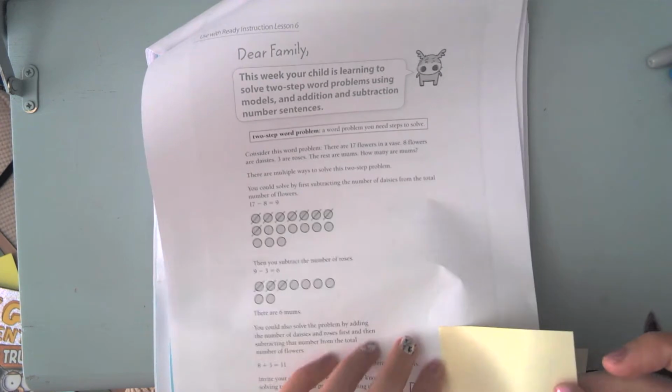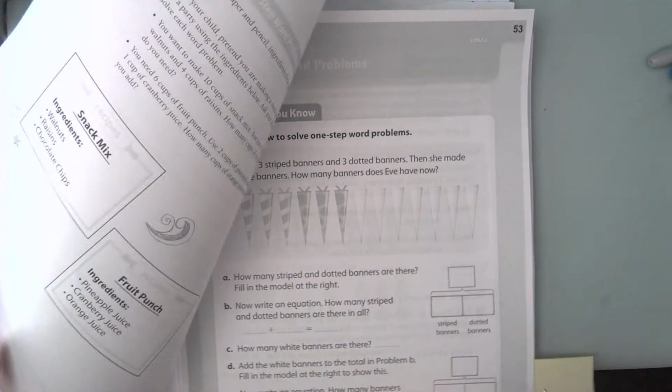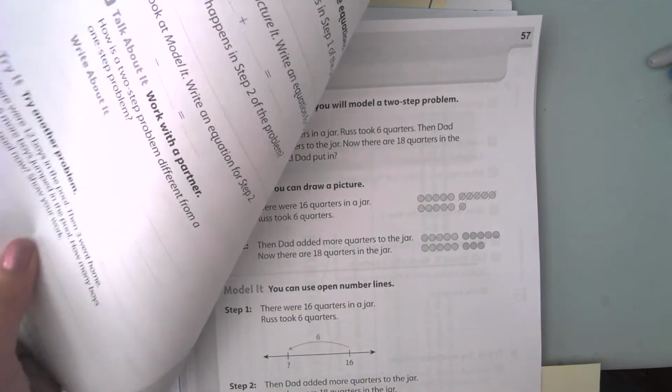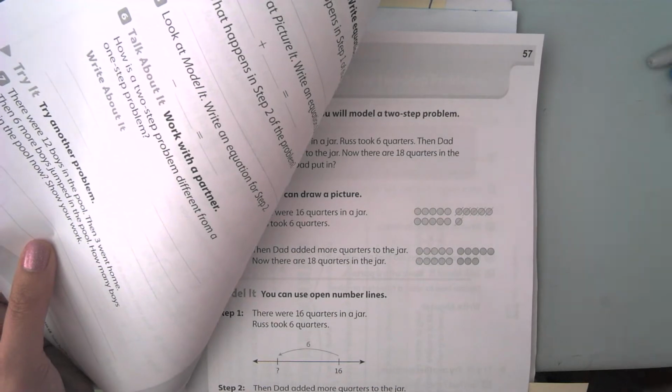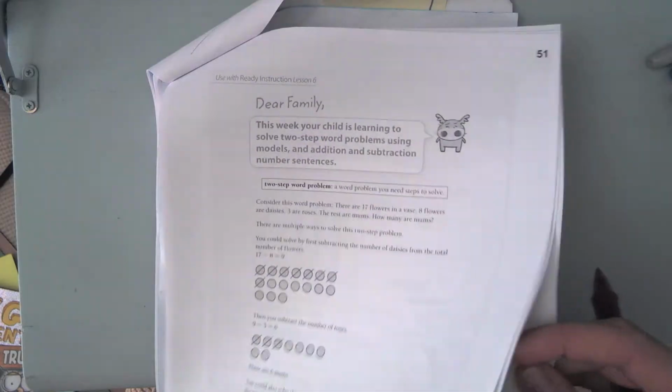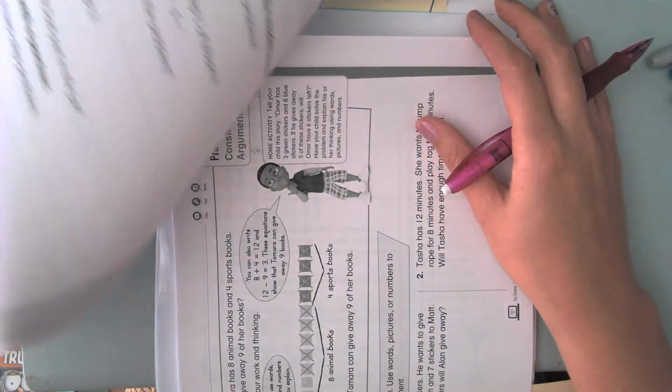Now, on pages 51 through 58, you're going to find a lot of guided problems that will be very helpful for looking at 2-step problems. If your child is struggling with 1-step or 2-step problems, I would suggest working on one of these pages today. I'm going to let you use your judgment at what pages you think will help you. Pages 51 through 58 will be the most helpful.